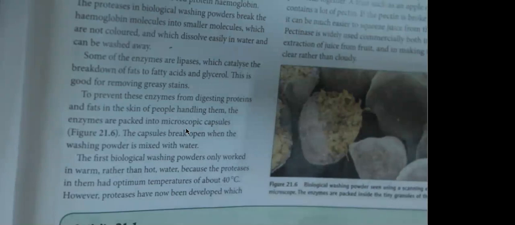So what happens if you mix the detergent with water? The capsules are solubilized. They release the enzyme into the water, so it can work on the different stains, for washing clothes or any general use, dishes, for example. Exactly, yeah.